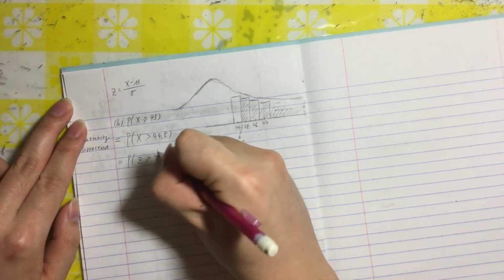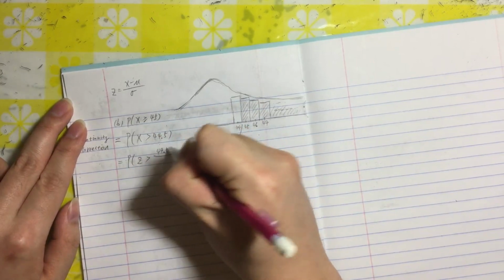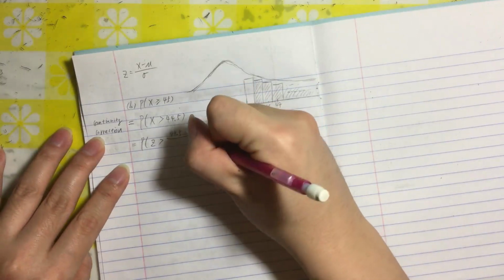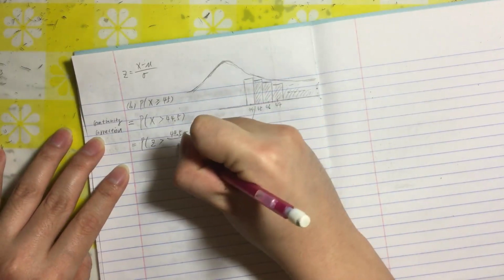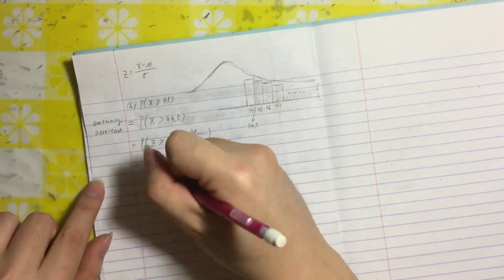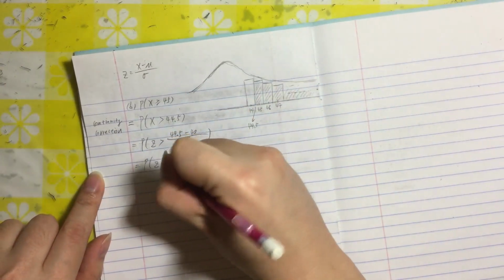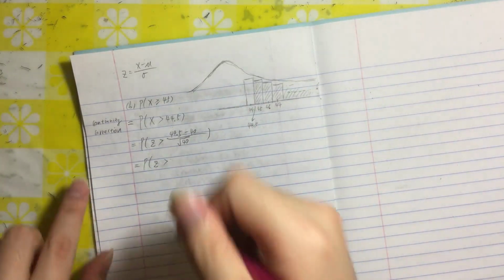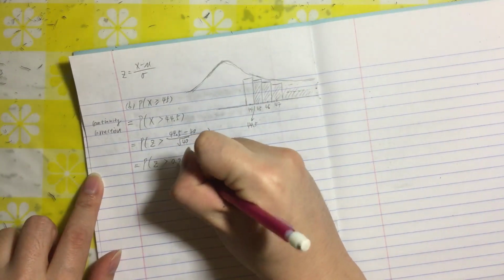So here we use 44.5 minus mu over sigma, where mu is 40 and sigma is radical 40. Then use a calculator and round the answer to two decimal places. Here I get 0.71.